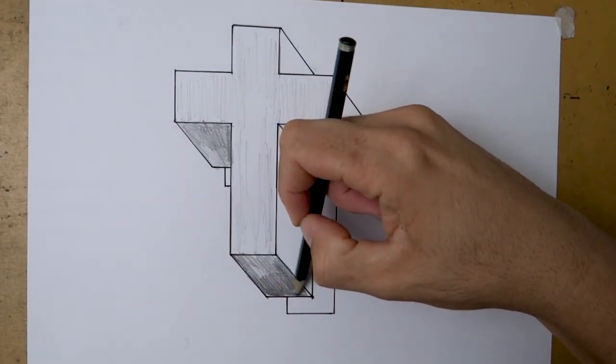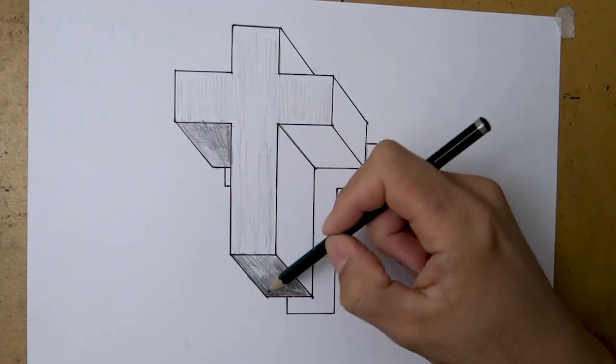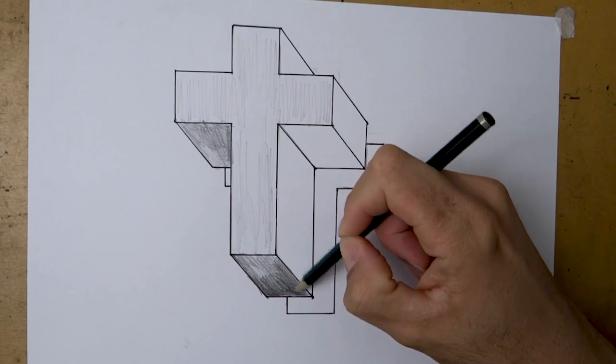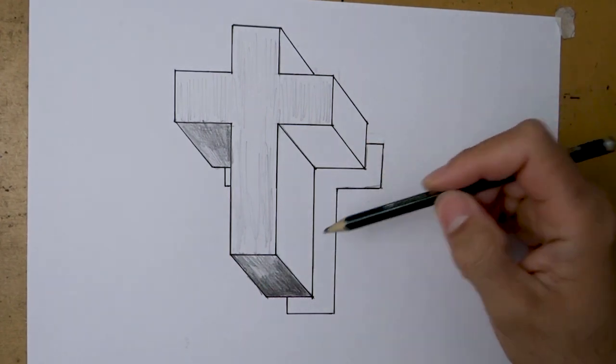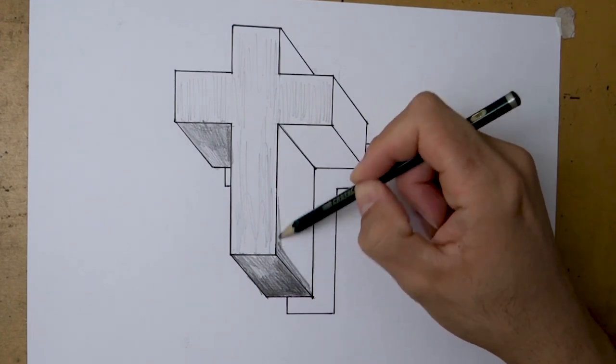Wherever you want to give a tone of variation, make it a bit darker. For example, I'll make the edge darker than the top part, because in the bottom part I want it a bit darker anyway. So I'll apply a bit more pressure on the pencil in this area, okay?